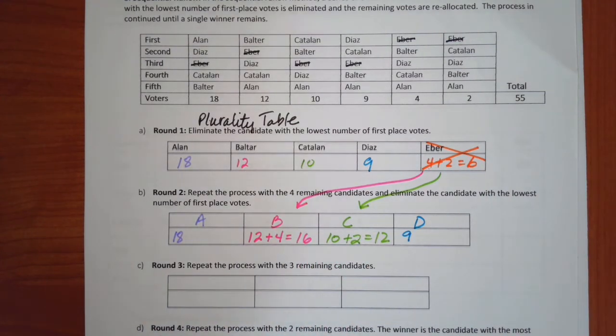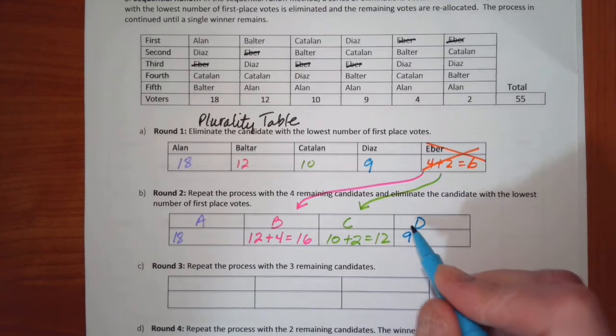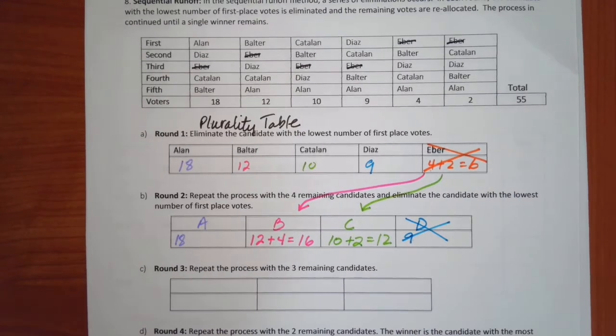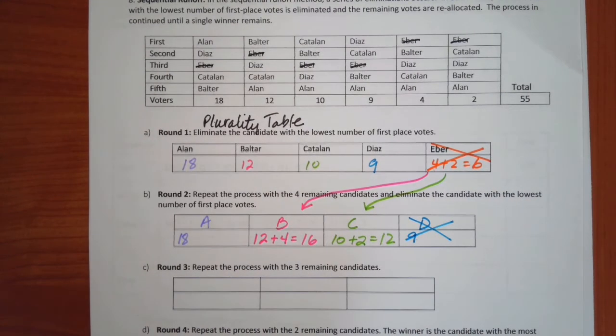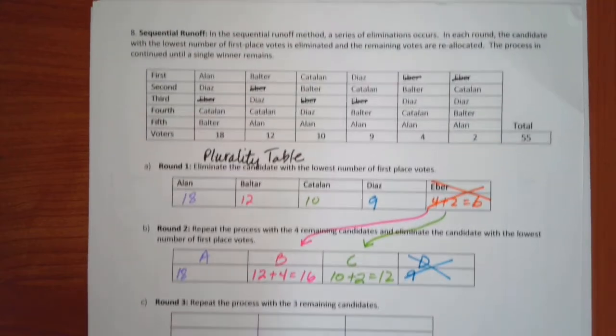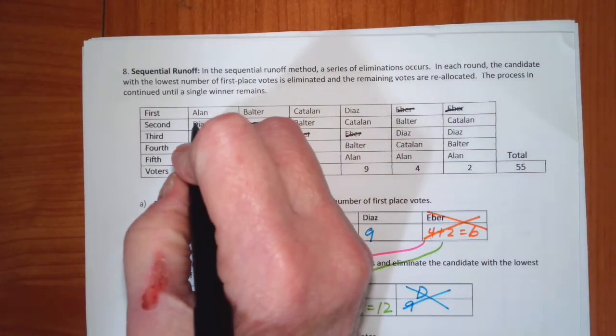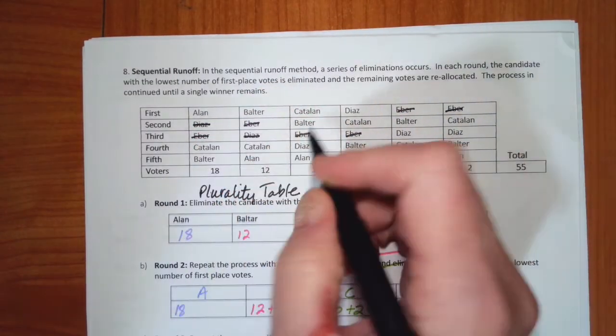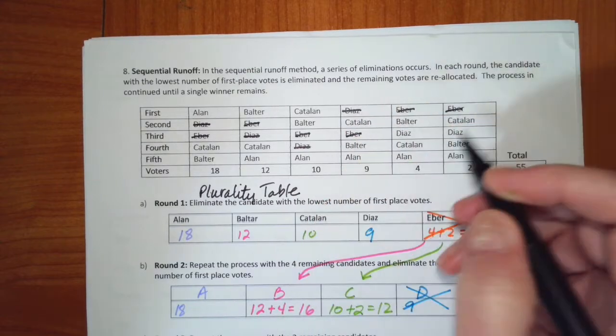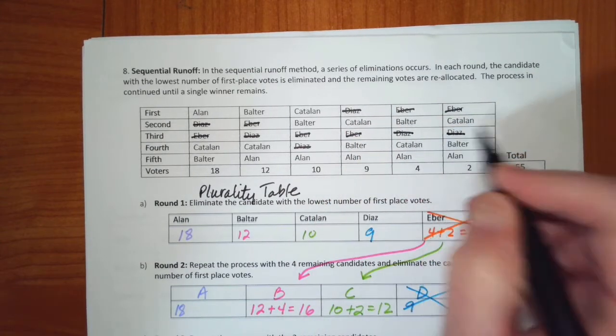So now we are going to have to eliminate the one with the lowest, which is Diaz. Now once again, there are 2 ways that you can look at this. Let's go ahead and eliminate Diaz. And you can do it either way you want. Okay.